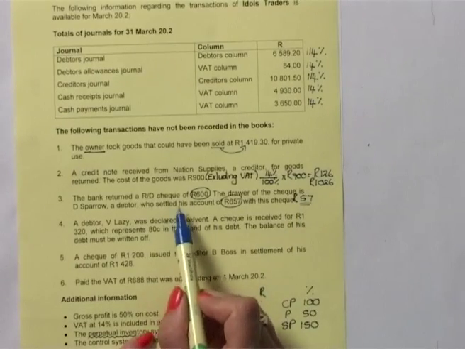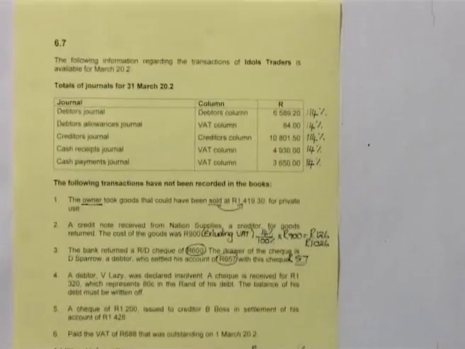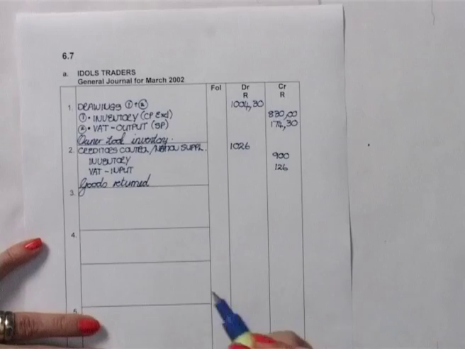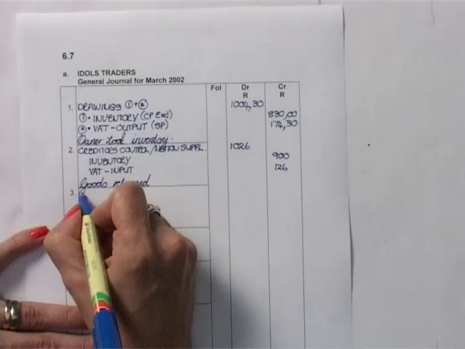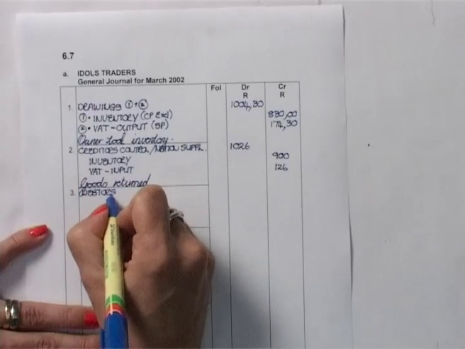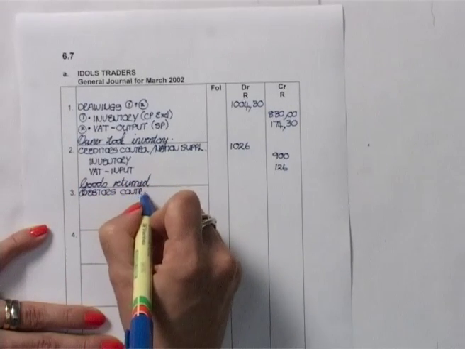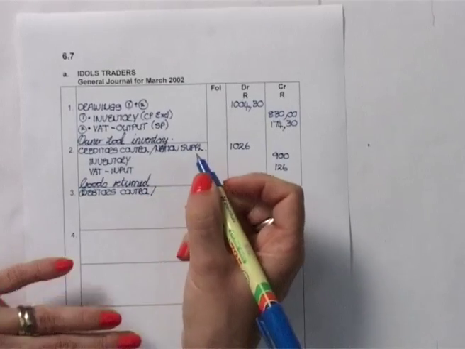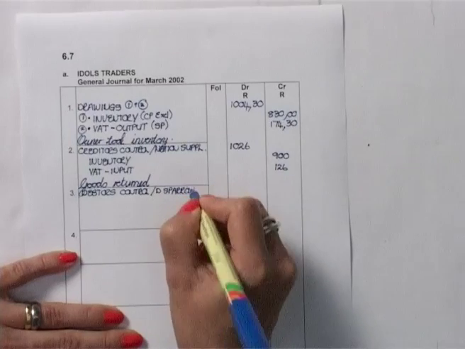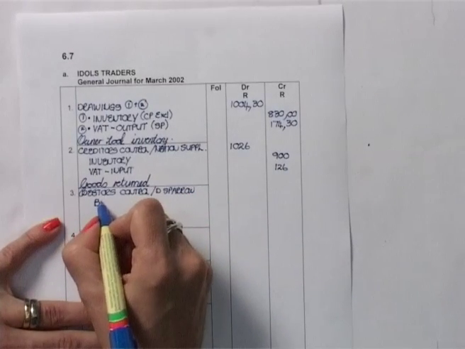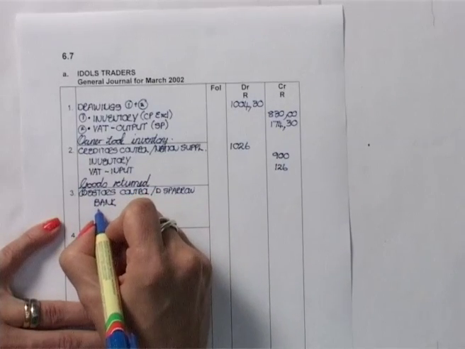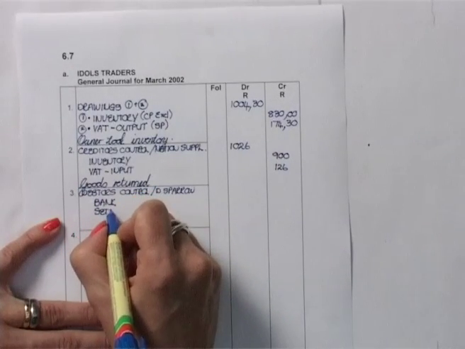Okay, let's quickly debit and credit before we do the calculations. If a check was returned, the debtor will owe you that amount again. So we're going to debit the debtor's control, increase in assets, and the name of the debtor, the Sparrow. Then we have to cancel the cash part of the transaction, the bank. We also have to cancel the settlement discount granted.